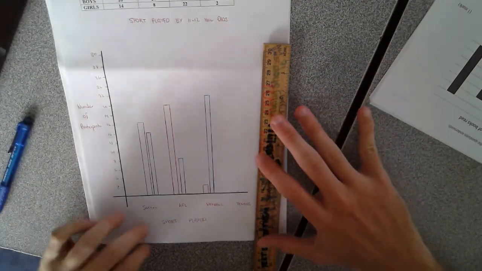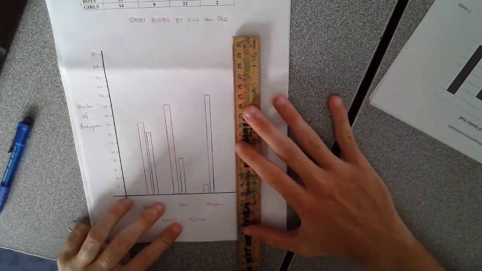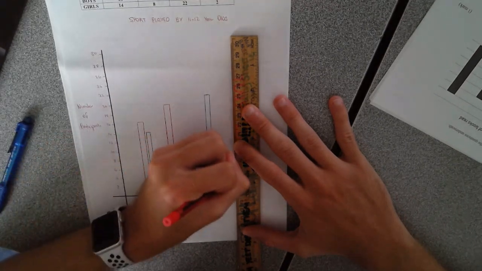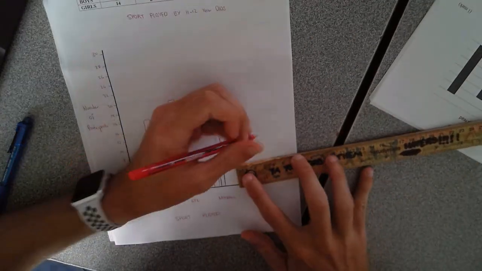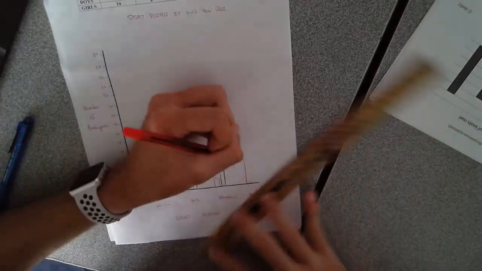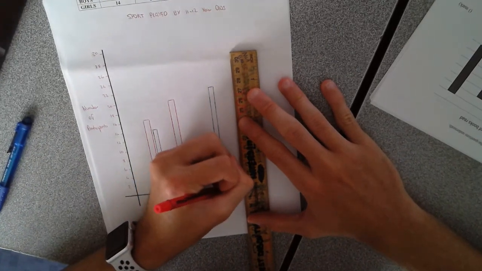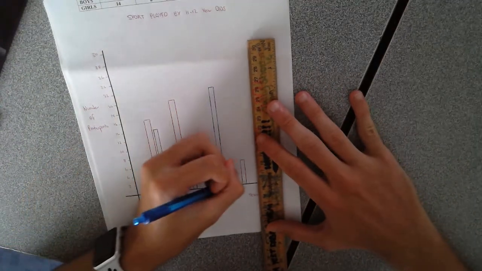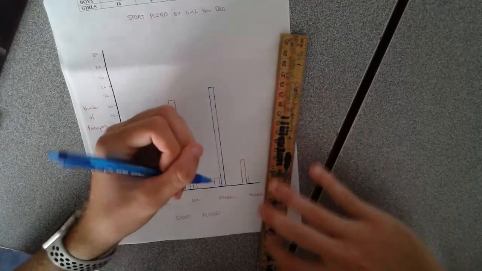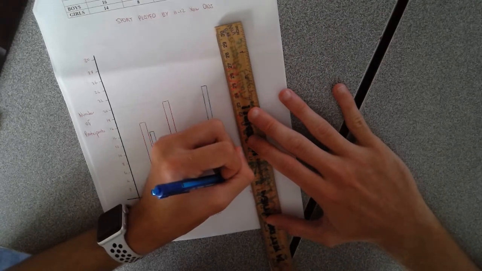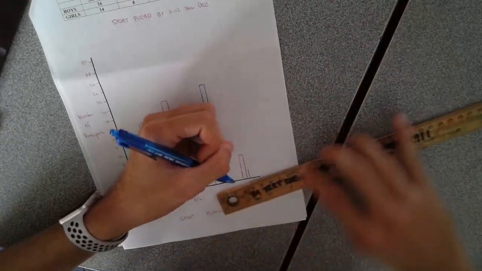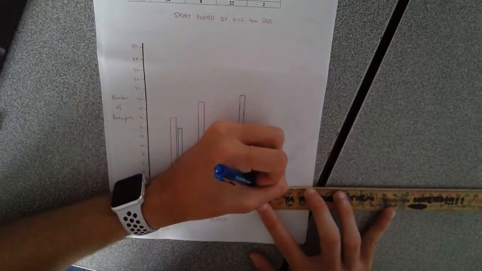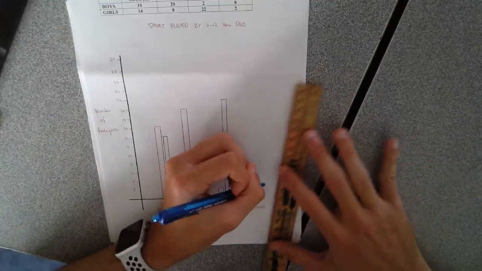Last one, tennis. Boys, 6. So there's 6, we come across. Yep, about there's good. Centimeter over and down. Then we have blue for girls. Last one is 2, so another small one. 2 goes a little bit higher, possibly. Across 0.5 centimeter, and then down to the x-axis.